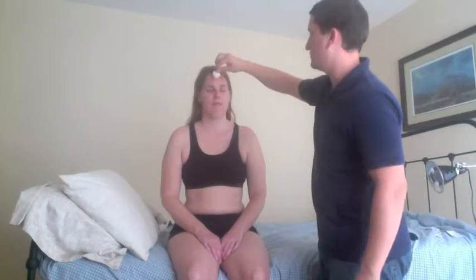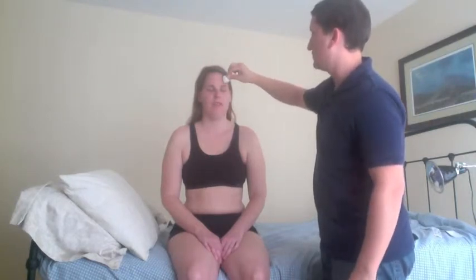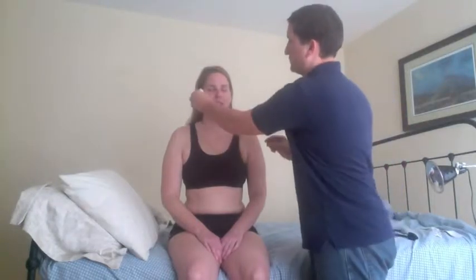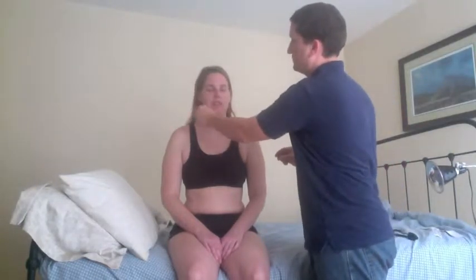I'm also going to test the different areas of the face with a wisp of cotton for fine touch to see if she has proper sensation. So as I touch a spot, I want you to tell me whether or not you feel it. Yes. Yes. Yes. Okay.